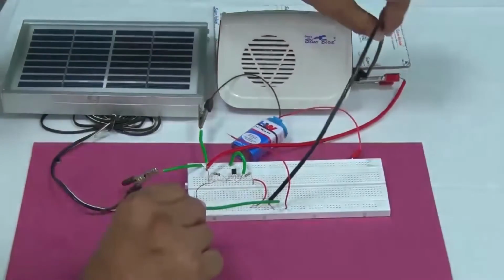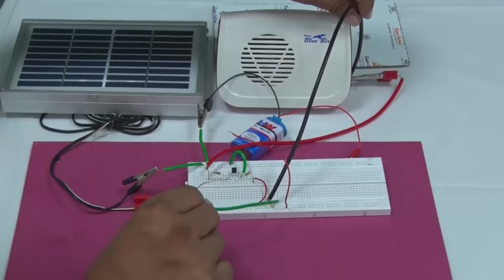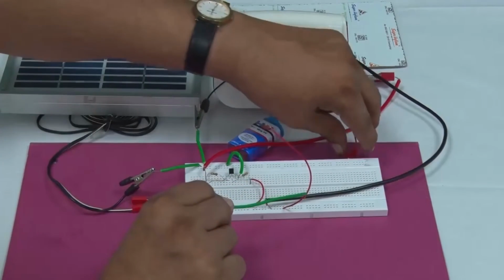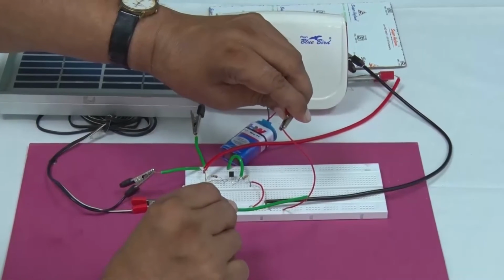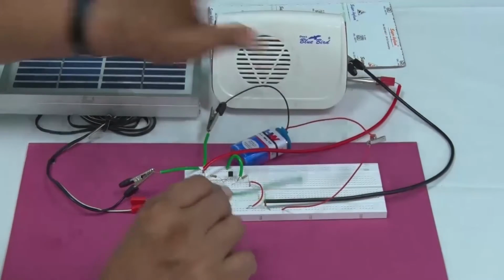This is the last line near the edge, and here we will be putting the 9-volt biasing. So here the collector circuit is complete.